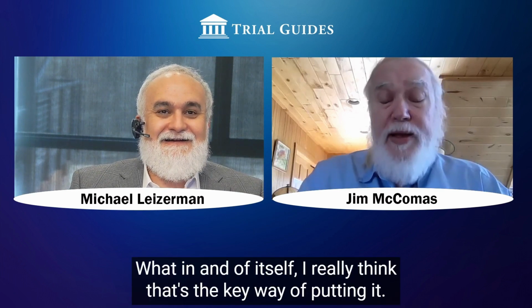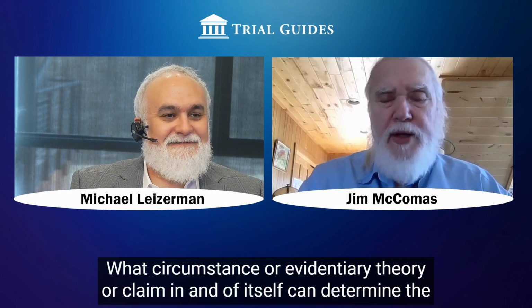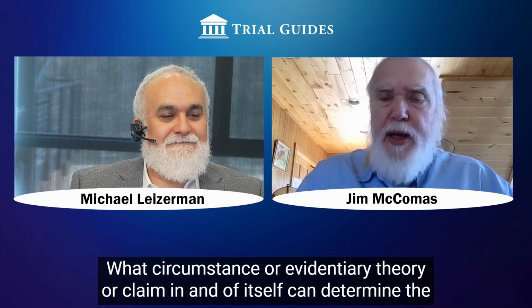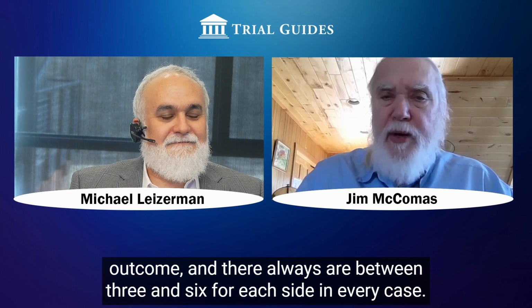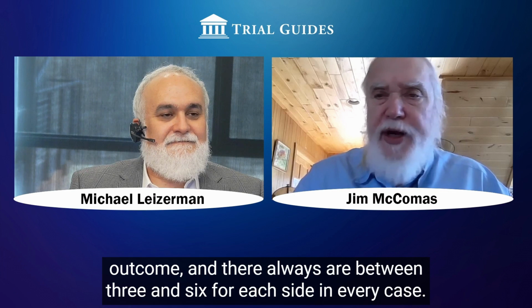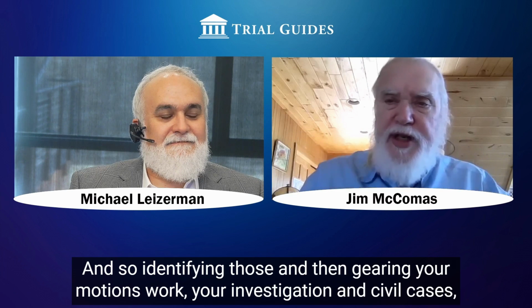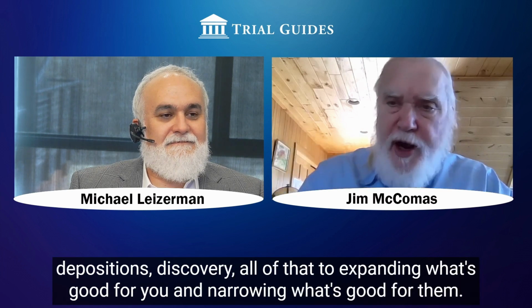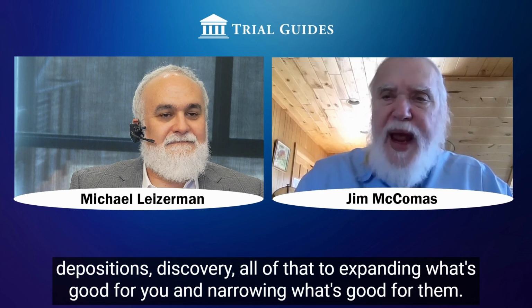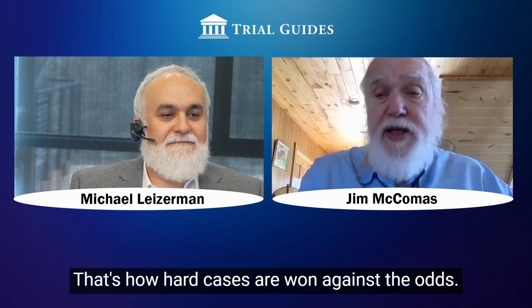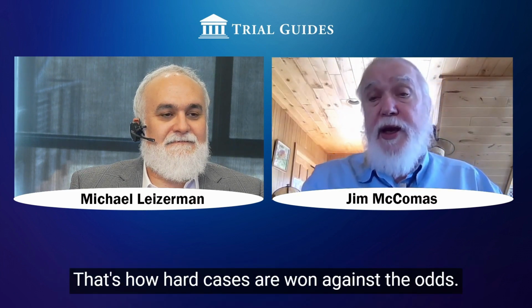Exactly. What in and of itself, I really think that's the key way of putting it. What circumstance or evidentiary theory or claim in and of itself can determine the outcome? And there always are between 3 and 6 for each side in every case. And so identifying those and then gearing your motions work, your investigation in civil cases, depositions, discovery, all of that, to expanding what's good for you and narrowing what's good for them. That's how hard cases are won against the odds.